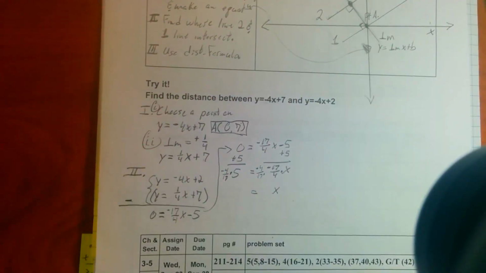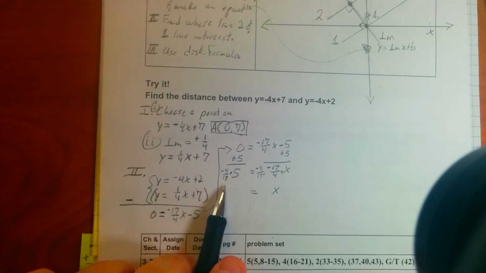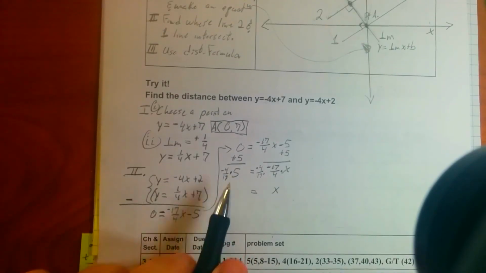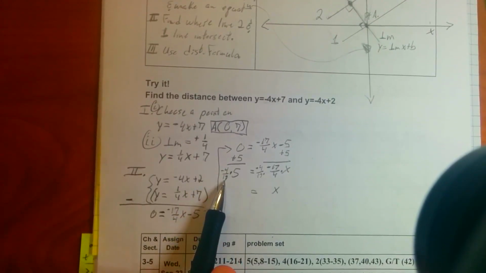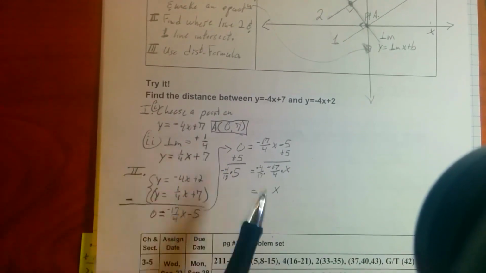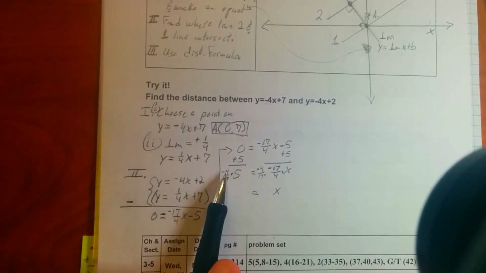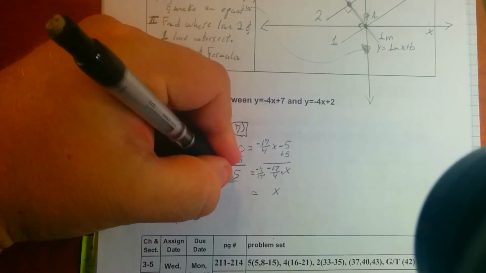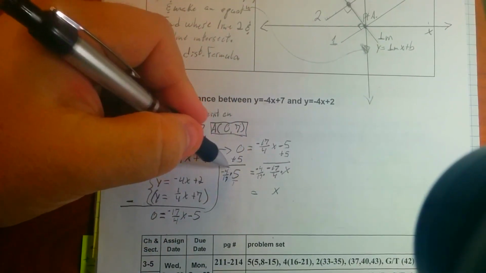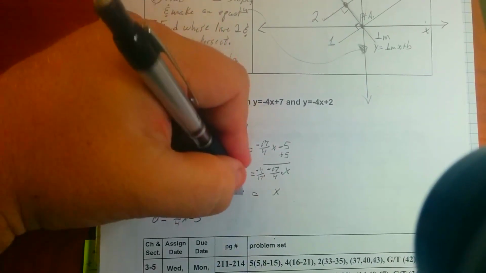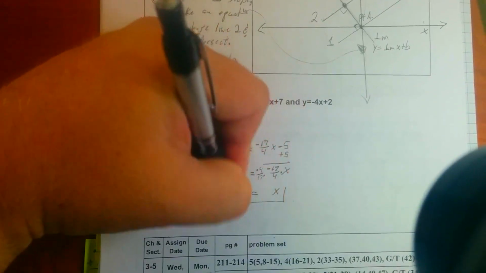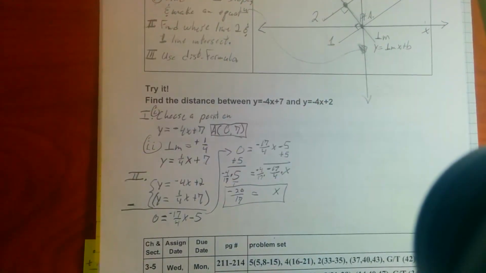We're good. On the left side, I'm going to multiply these two quantities. Please be careful, my young friends. You do not multiply this 5 times both numerator and denominator. You do not do that. Multiply the 5 by the numerator only, because this is the same as 5 over 1. So you multiply numerators, you're going to get negative 20. 17 times 1 is just 17. So this is my x coordinate.